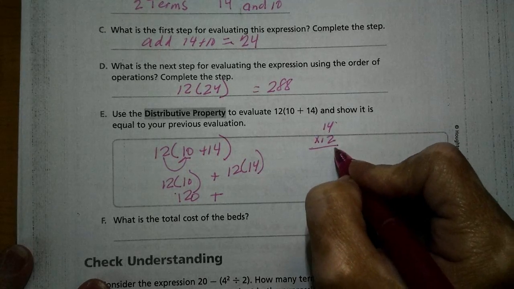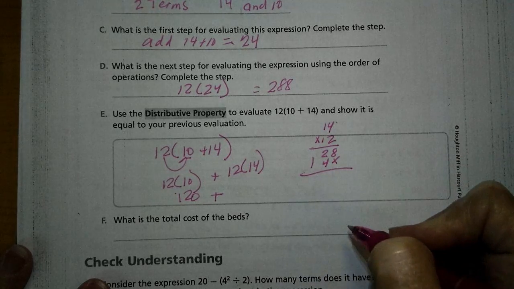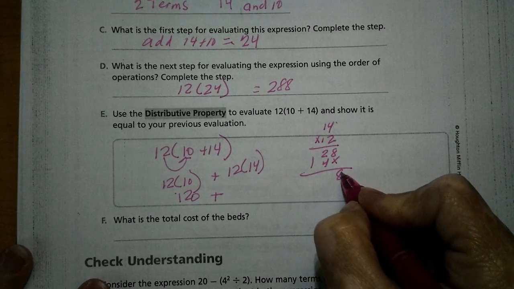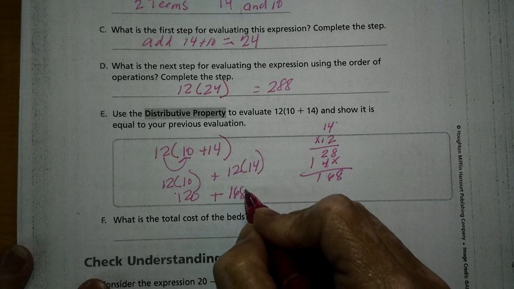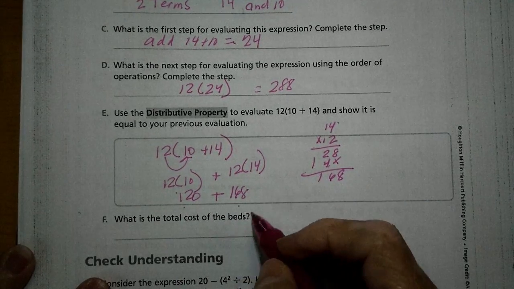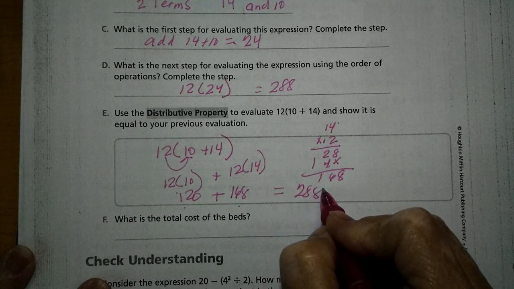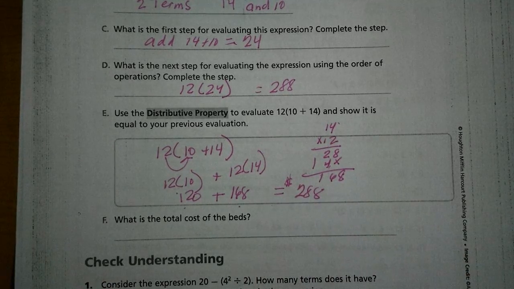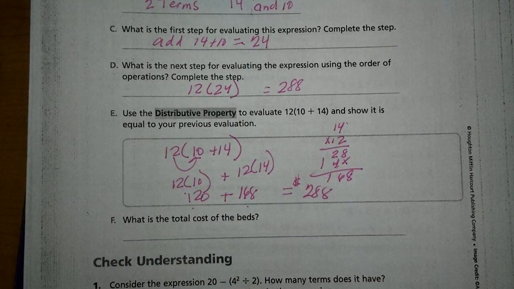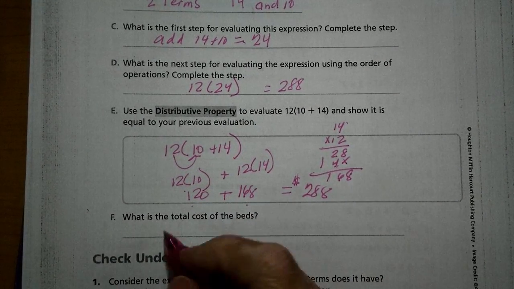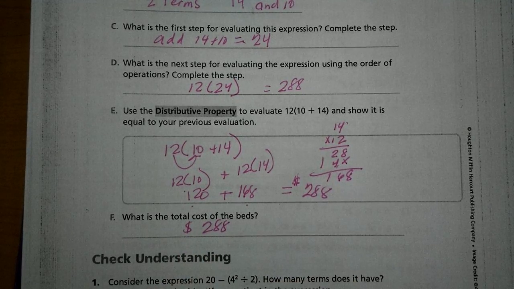And that gives me what? 8 and 2, 4 and 1. So 8, 6, 168. So then 120 plus 168 should be $288. So as you can see, we get the same amount. So the cost of the beds, we already said it a couple times, is $288.